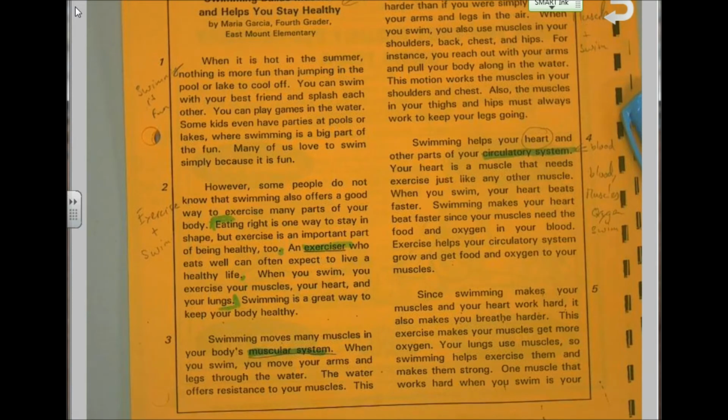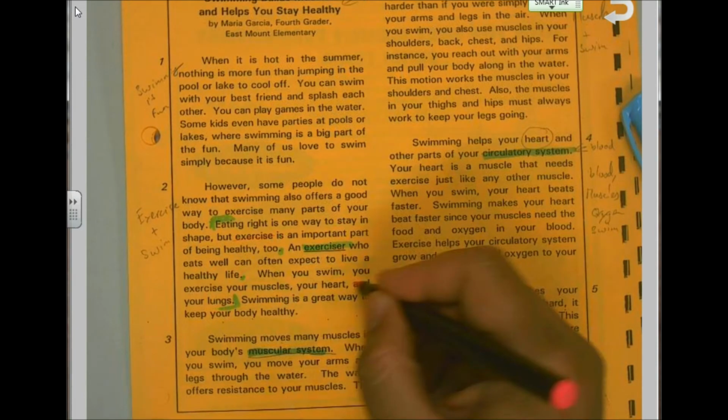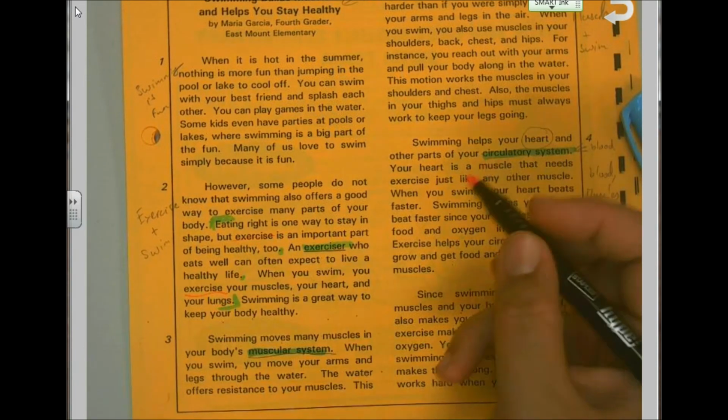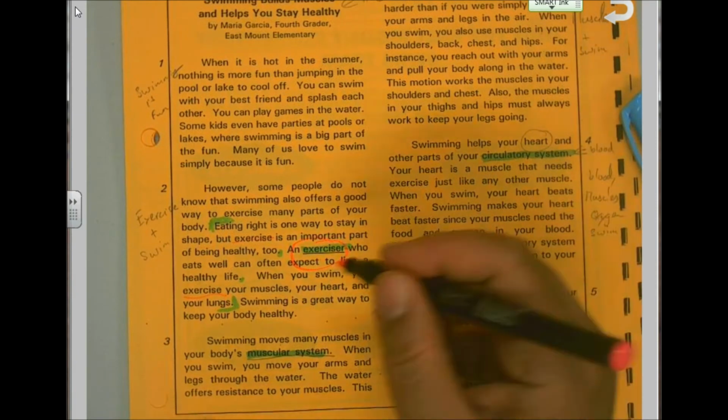And generally, the context will give me more or less information as to what that word means. So let's read it together. Eating right is one way to stay in shape. But exercise is an important part of being healthy too. An exerciser who eats well can often expect to live a healthy life. When you swim, you exercise your muscles, your heart, and your lungs. So basically, I've got exercise over here. So I'm guessing an exerciser has something to do with exercise.